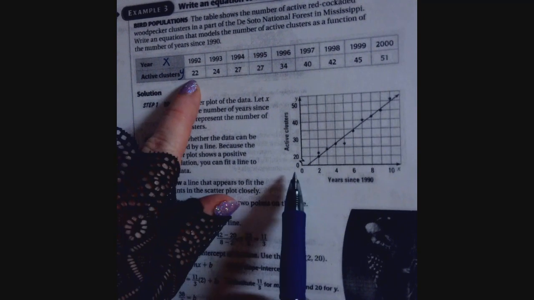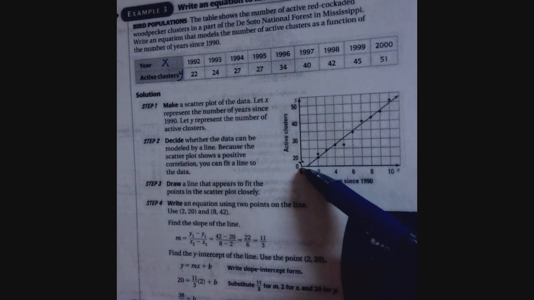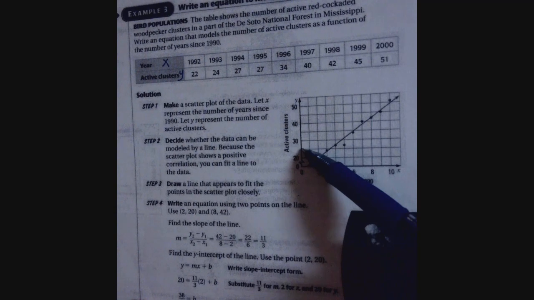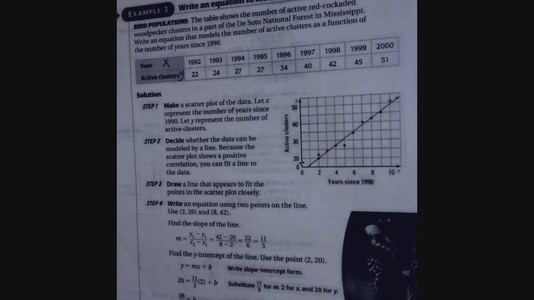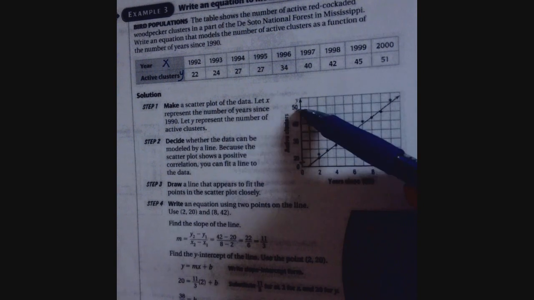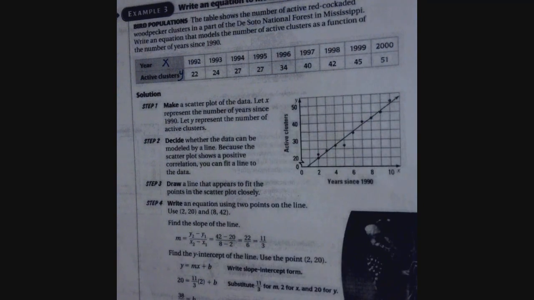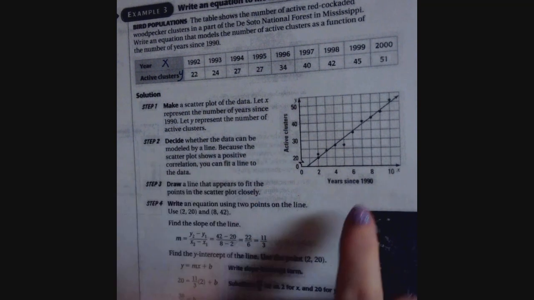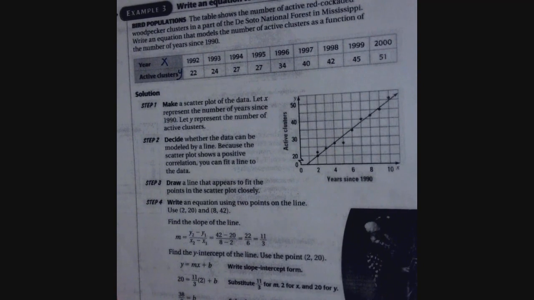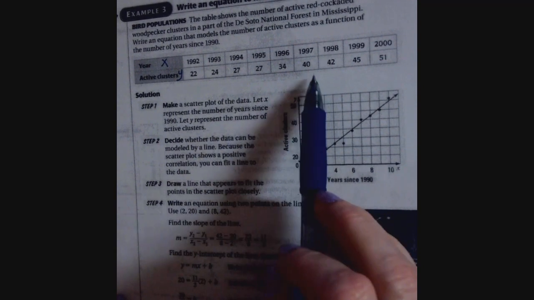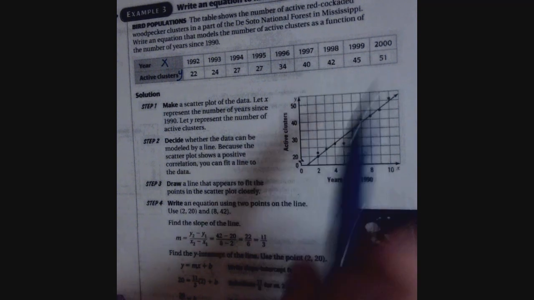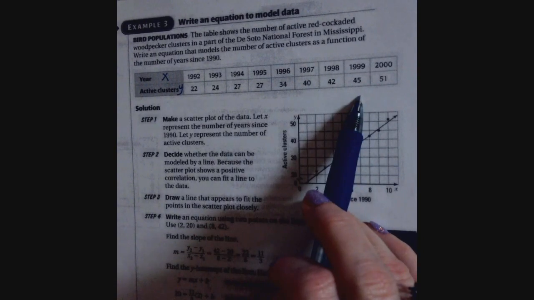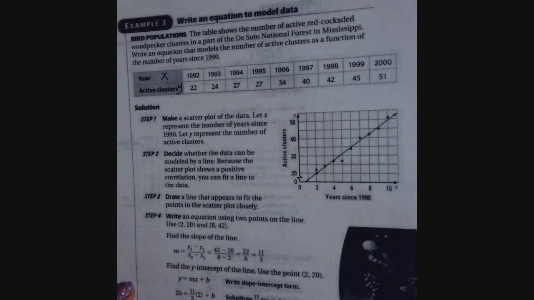Then again, you look at your data. The lowest is 22 and goes up to 51. So they went 0, then they went to 20, 25, 30, 35, 40. So they did it in 5 increments. Looks like 50, and then this is going to be 55. So it'll fit nicely on the graph. So they label it active clusters, years since 1990. Everything is clear on there, and you can put a title, the increase of woodpeckers, or active clusters of woodpeckers, however you want to title it.